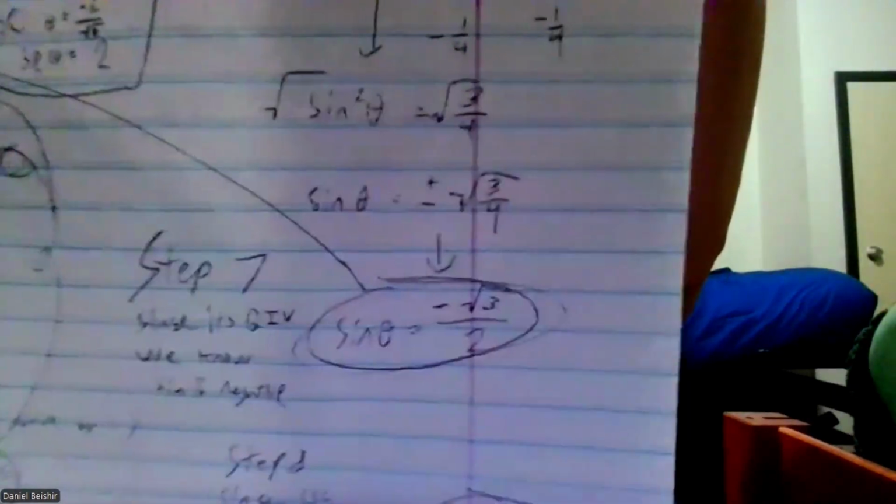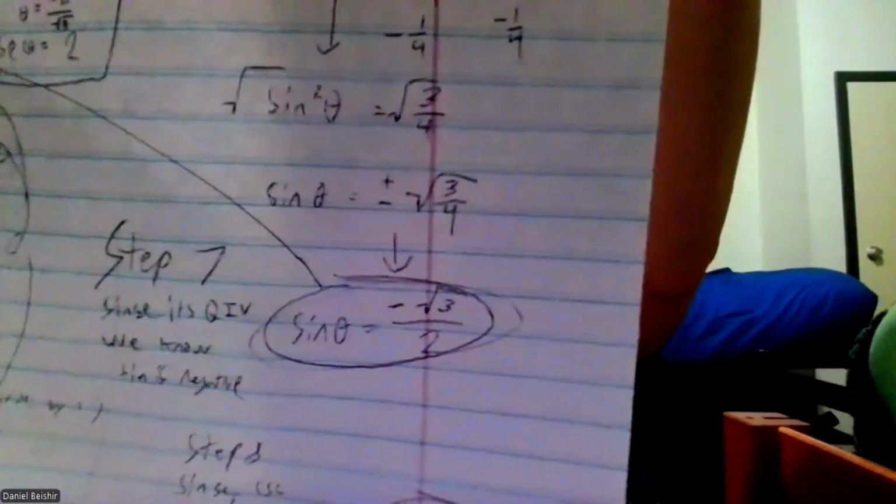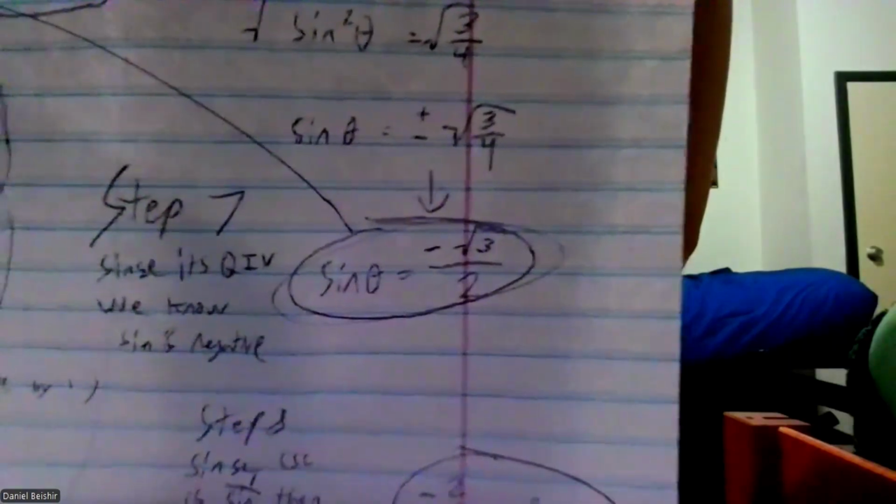We don't know the sign, but we do know the quadrant. And since the quadrant is quadrant 4, that means sine is negative because of the negative y, which makes our answer sine of the angle equals negative square root 3 over 2.